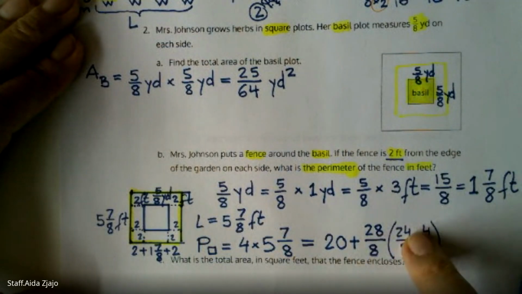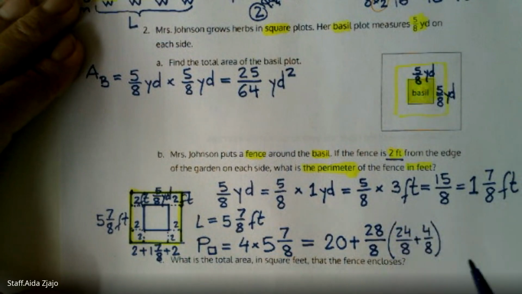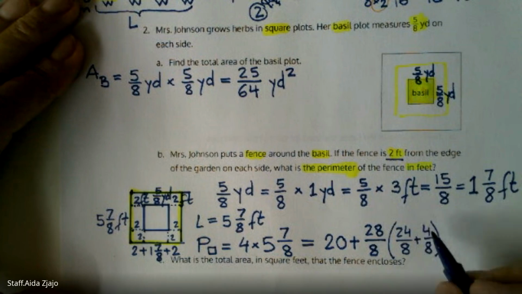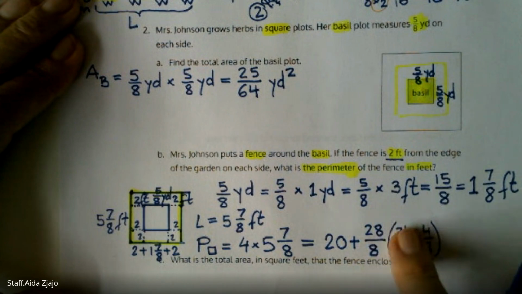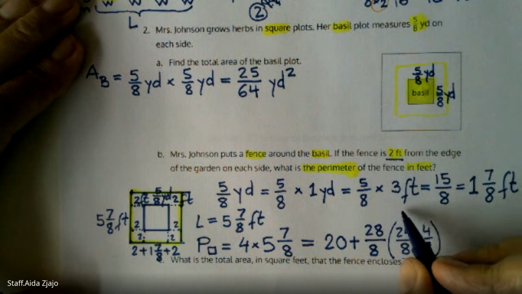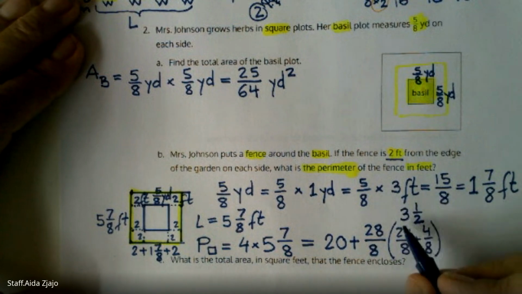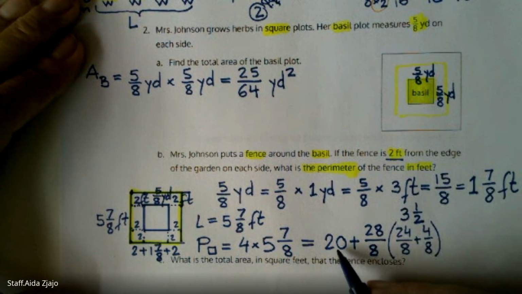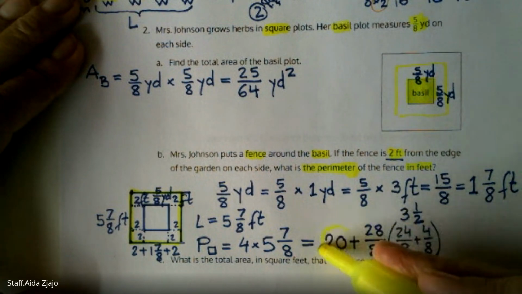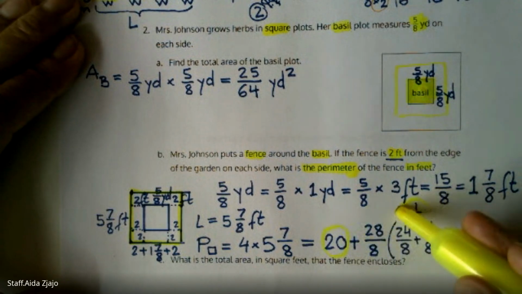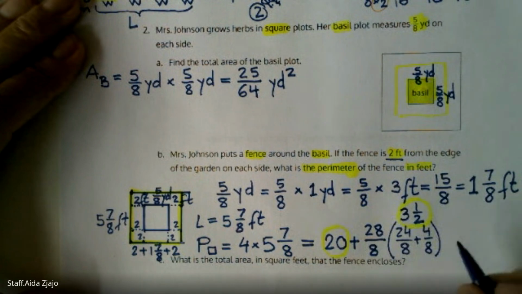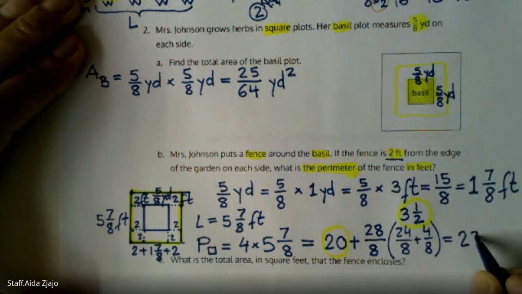I separate them because this will make me 3 whole feet, and 4 eighths is half of 8, so it's also 3.5. So this represents 3.5. So finally 20 and this is now this, so together it's 23.5 feet.